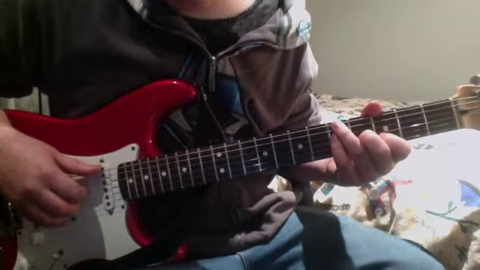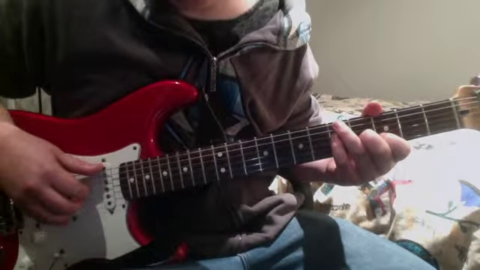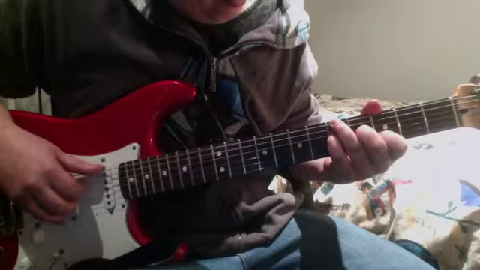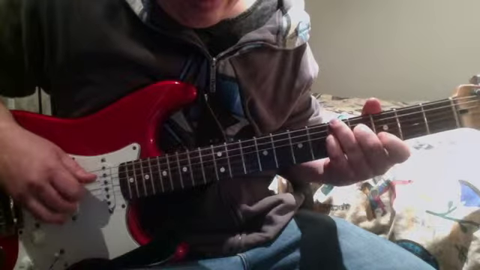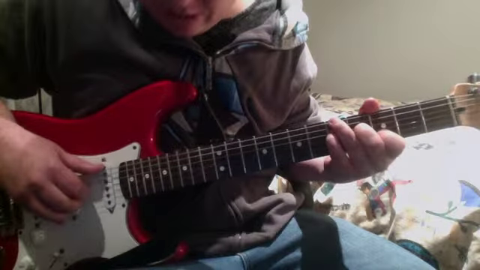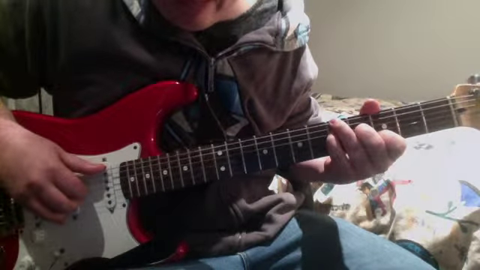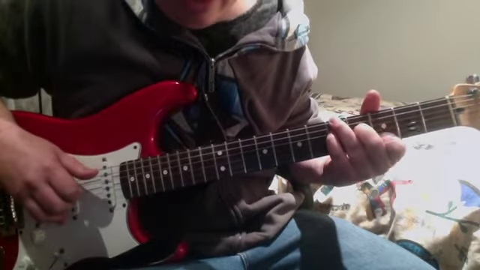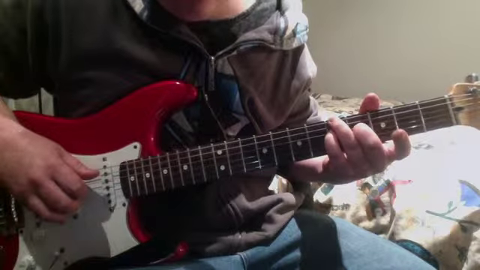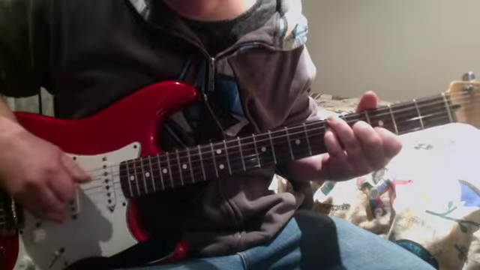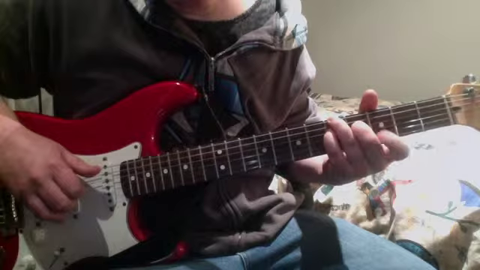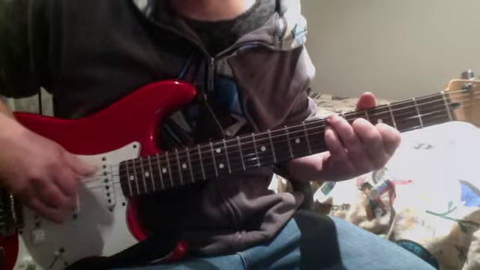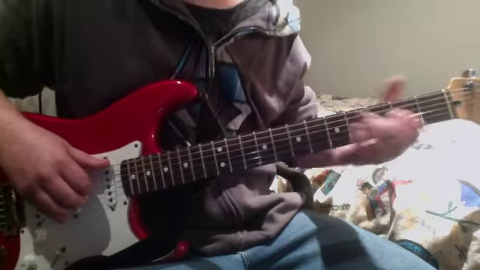So you're pulling that 3rd fret on the B off, so it's pulling it off to an open, then plucking the G string, then the D string. So you're playing all the notes at once when you do the pull off.